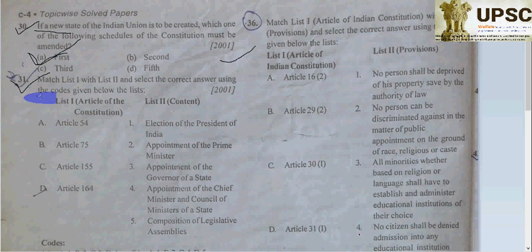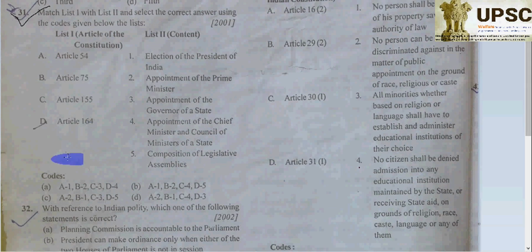Now see question 31. Match the list options according to the code. Article 54, as we know, is about the election of the President of India. So A is going to be 1.